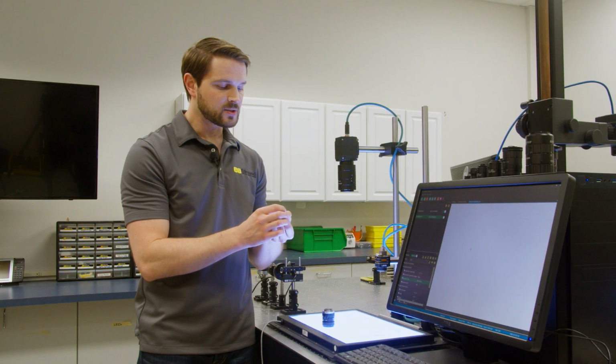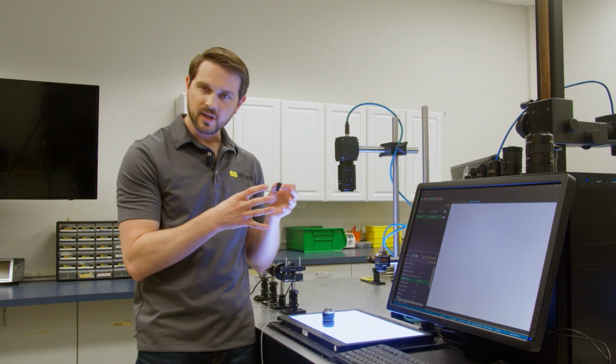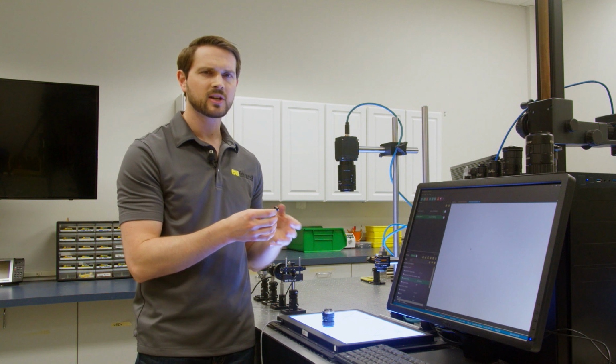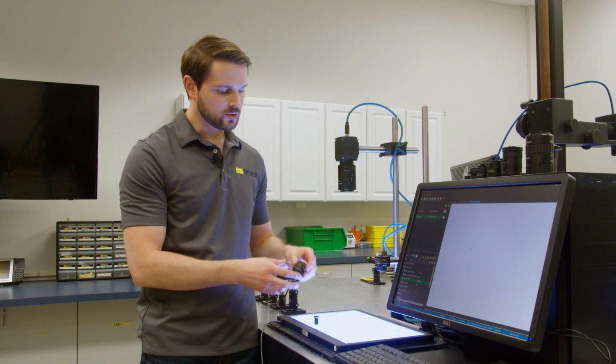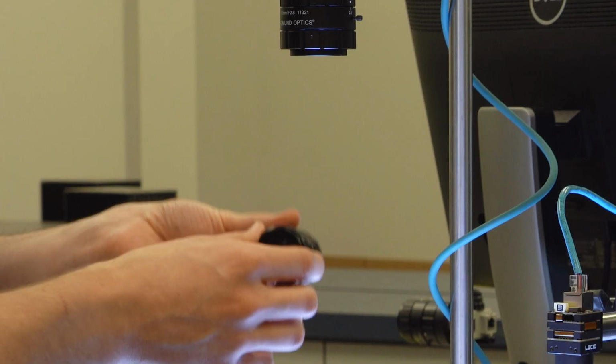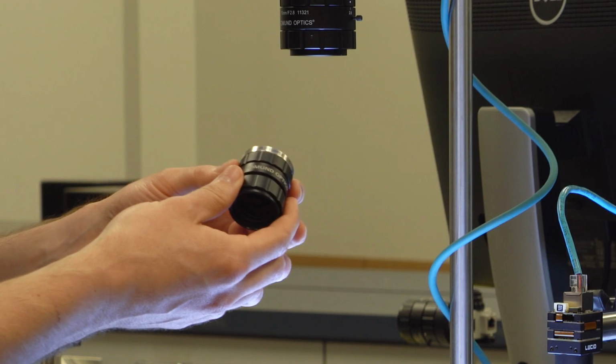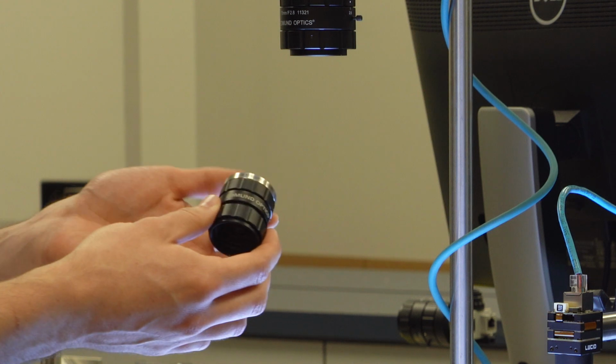So this particular lens is used, again, for smaller applications where you're generally doing a large amount of something or trying to keep the weight down. Your more typical or traditional type of machine vision lens looks something like this. This is also a 12mm lens. This is a high resolution lens designed for a 5 megapixel sensor.